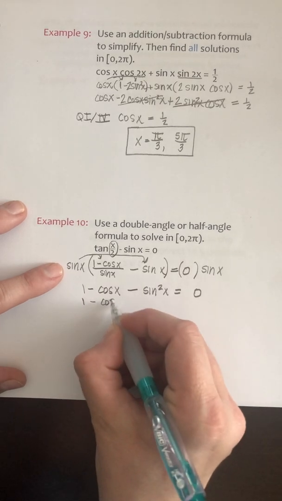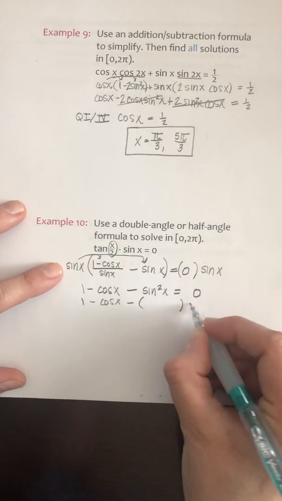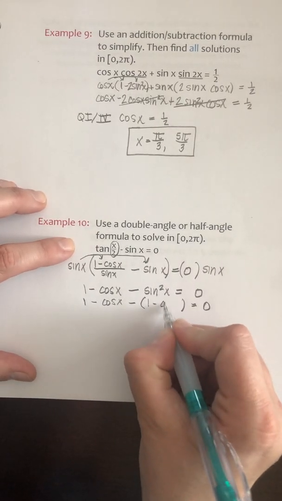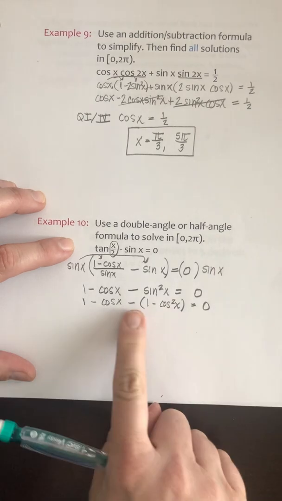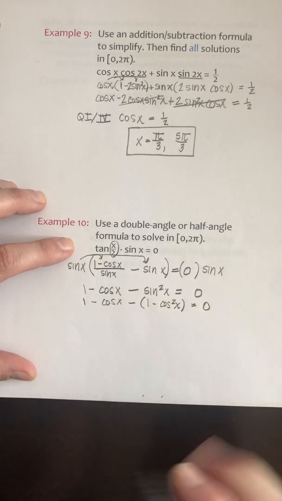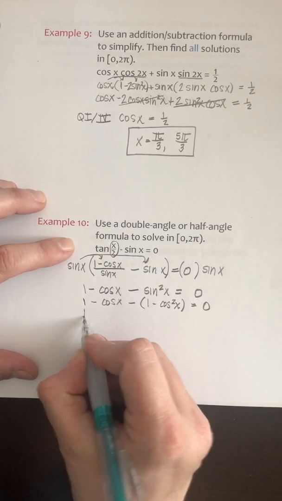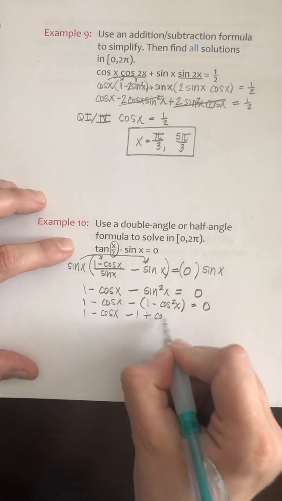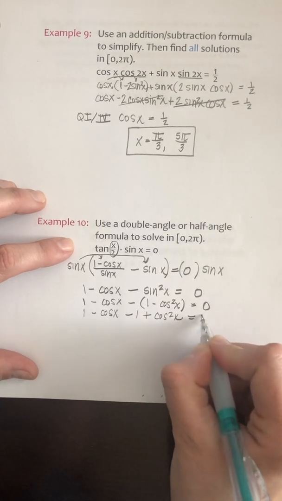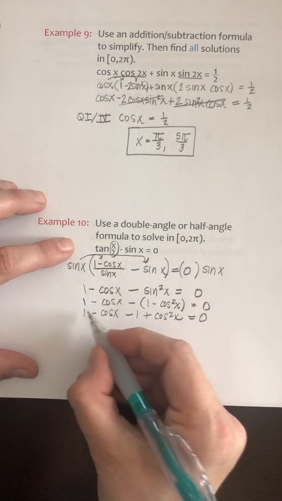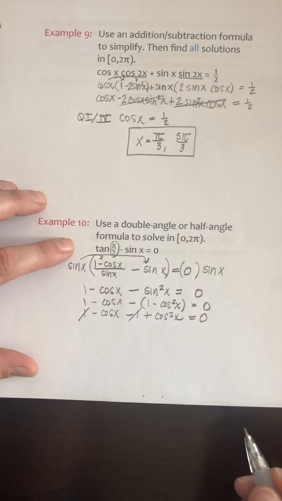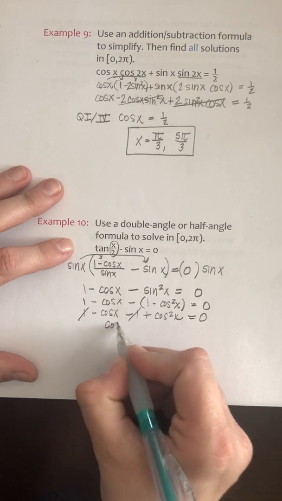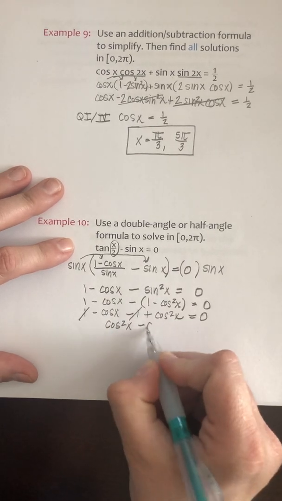So this goes back to Pythagorean identity. What can you plug in place of the sine squared x? 1 minus cosine squared x. And now I have to take the minus sign that was in front of the sine squared x and distribute it. So I have 1 minus cosine x minus 1 plus cosine squared x. All right, well the 1 minus 1 cancels. And so I'm left with a negative cosine x plus cosine squared x. I'm going to rewrite that as cosine squared x minus cosine x.